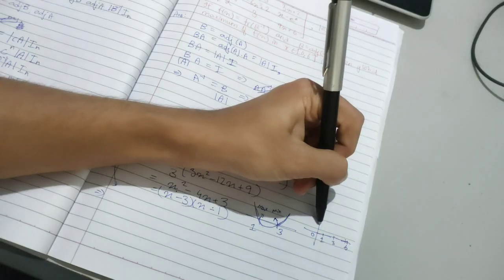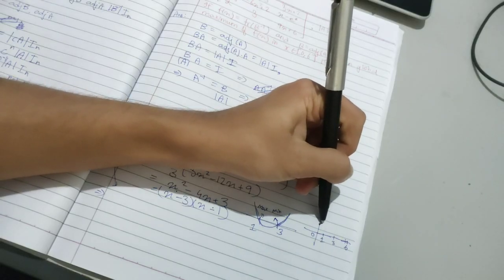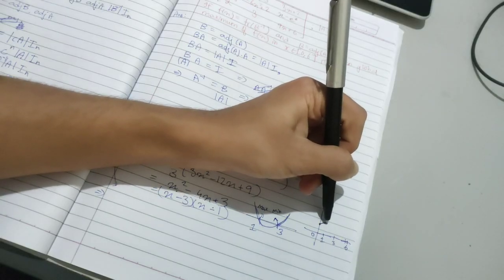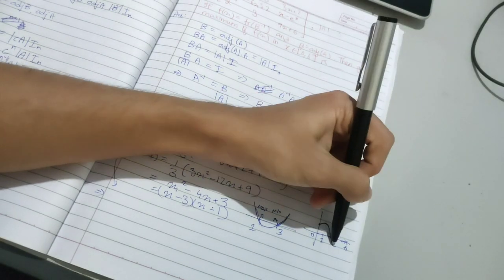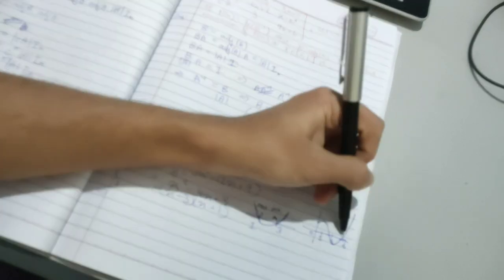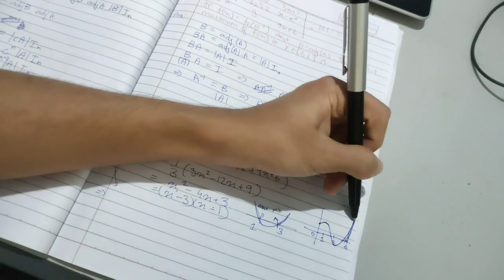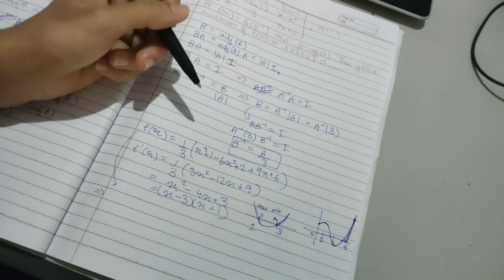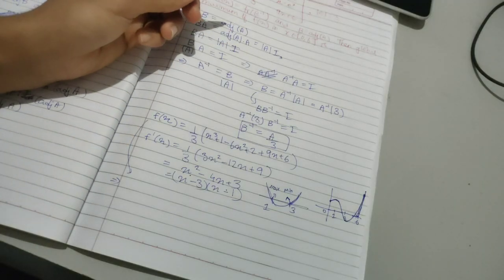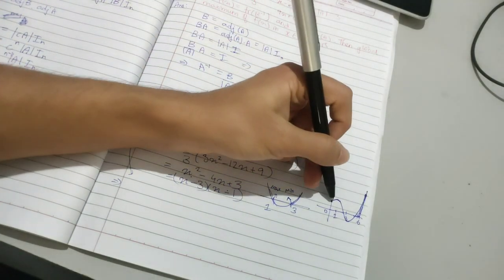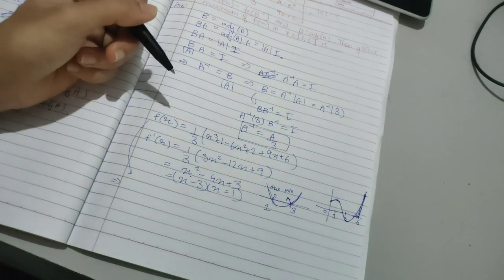It could be something like this, and maybe it attains a minimum, but it kind of skyrockets. So it's important to plug in the value of 6 also. But we don't have to plug in 0.